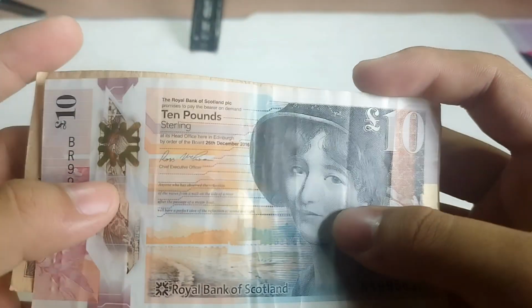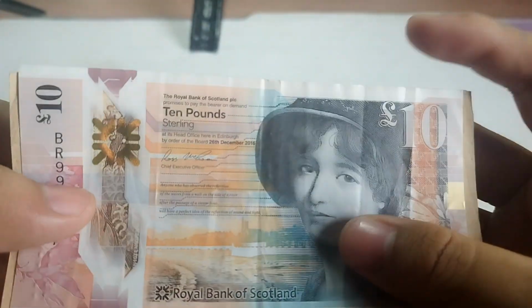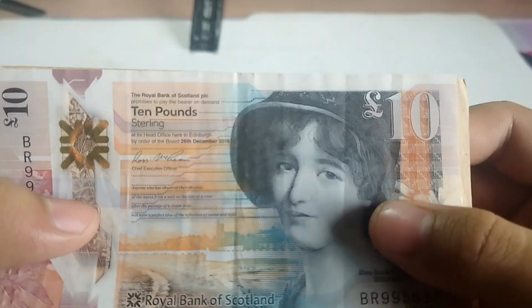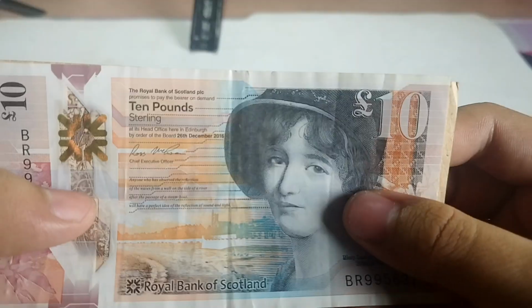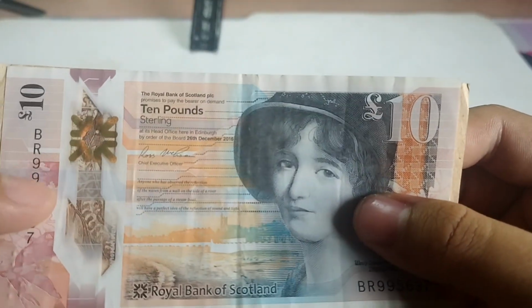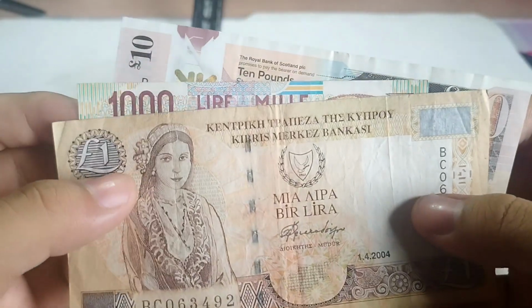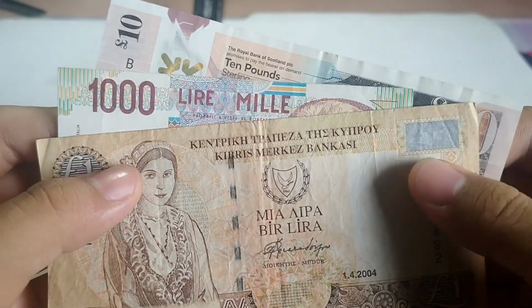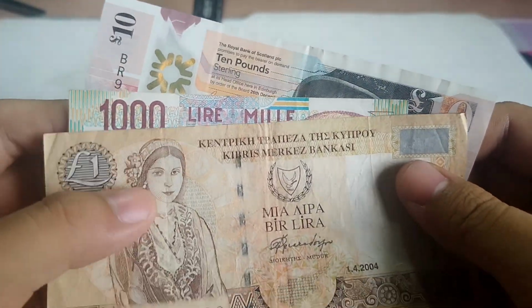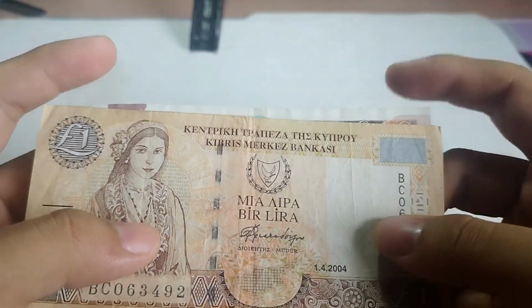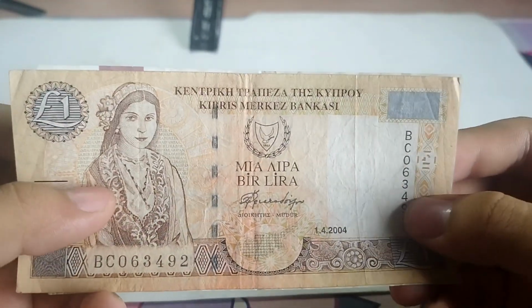And here is a Scottish £10 note. By the way, these are real. This is from 26th December of 2016, so right after Christmas Day, Boxing Day. So that's another way to know the year of a banknote. Let's get into something a bit harder.